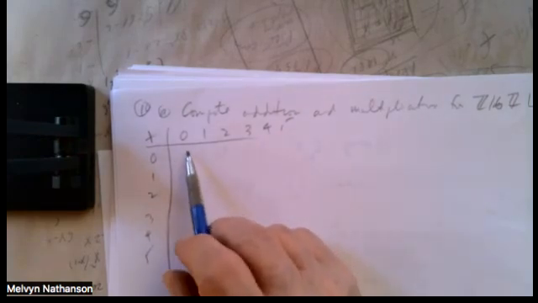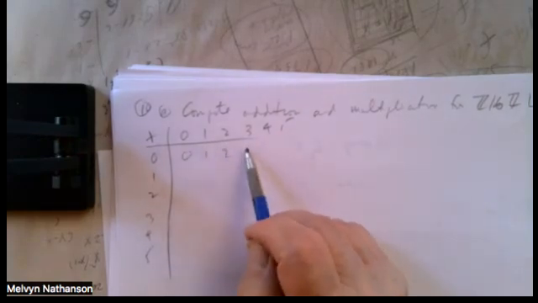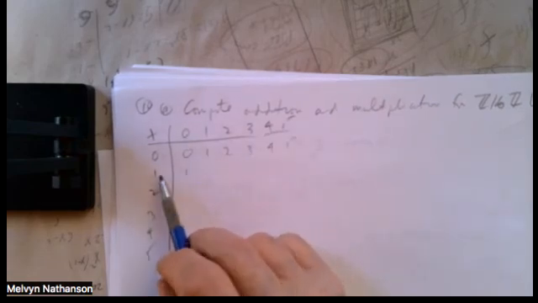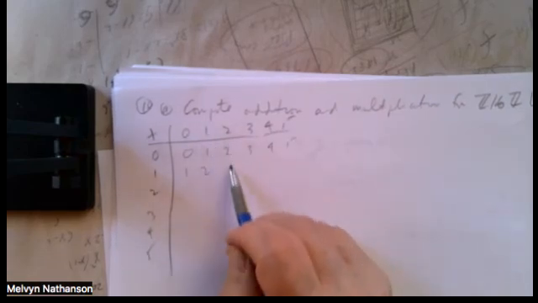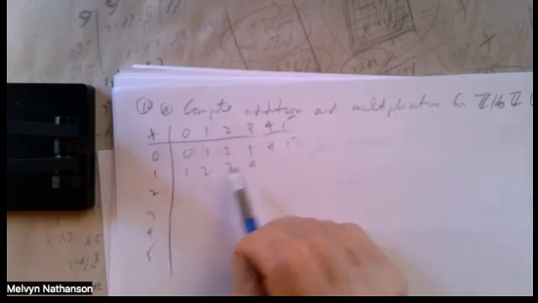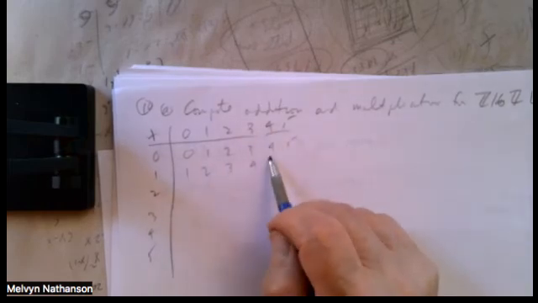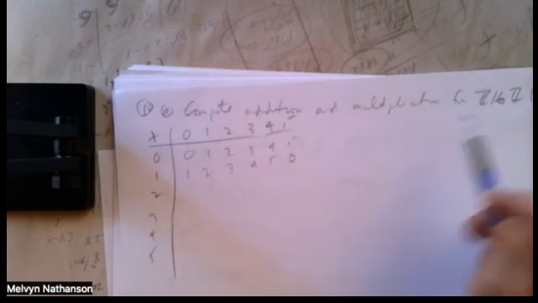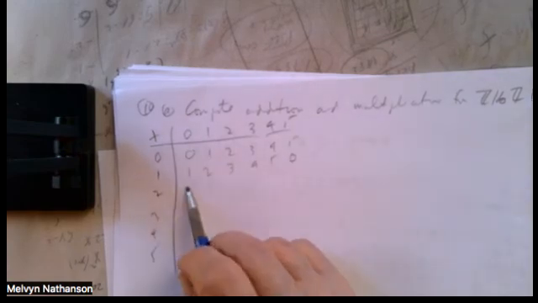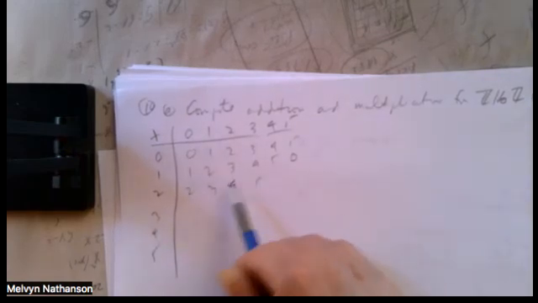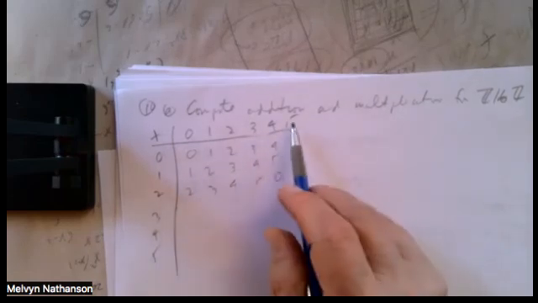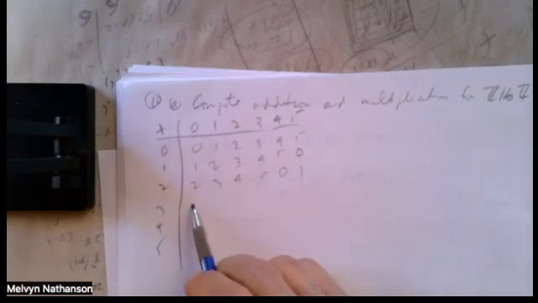So if you add 0 to anything, you just get back what you're adding. If I add 1 to 0, I get 1. 1 plus 1 is 2. 1 plus 2 is 3. 1 plus 3 is 4. 1 plus 4 is 5. 1 plus 5 is 6, which is 0 mod 6. 2 plus 0 is 2, then 3, 4, 5. 2 plus 4 is 6, which is 0. 2 plus 5 is 7, which is 1. And so forth.